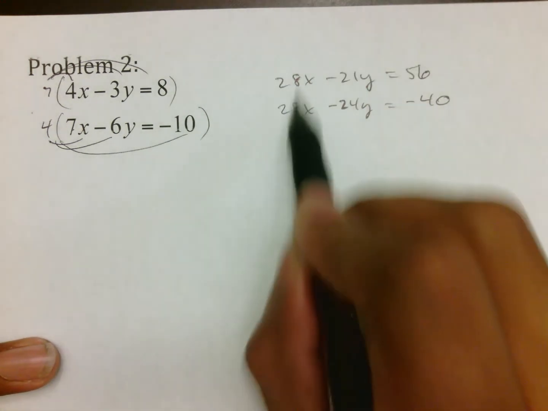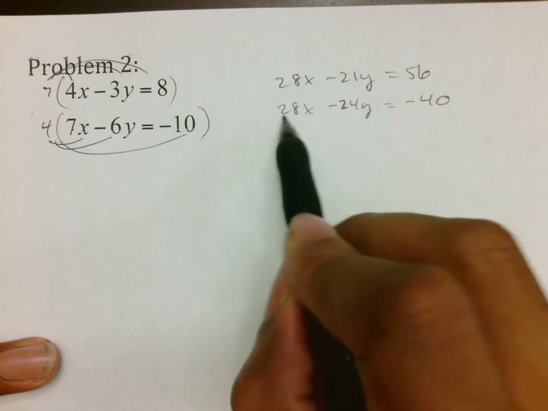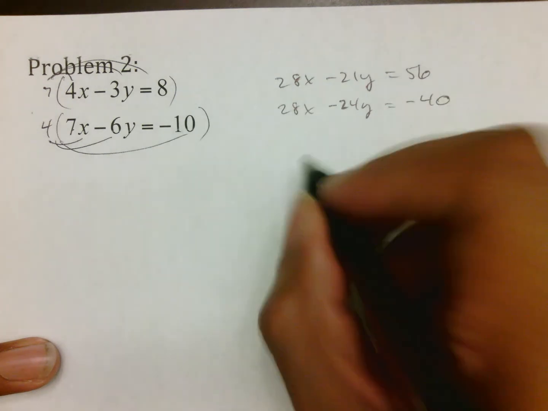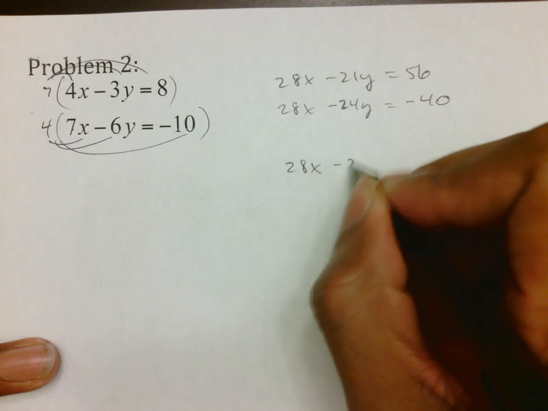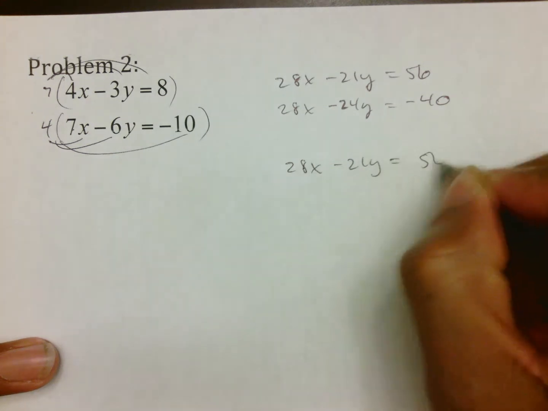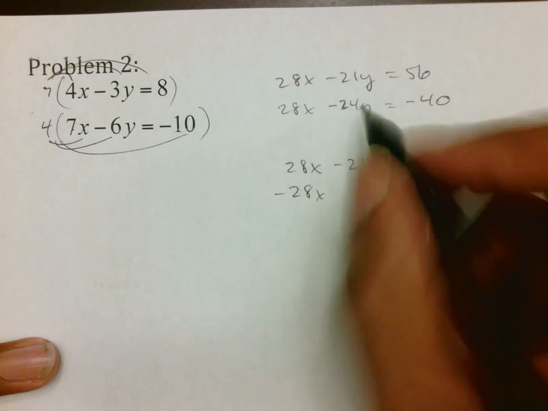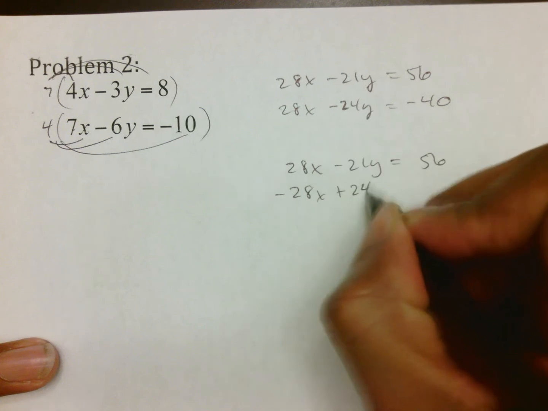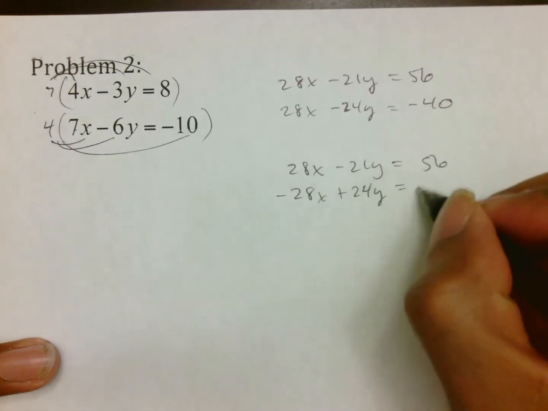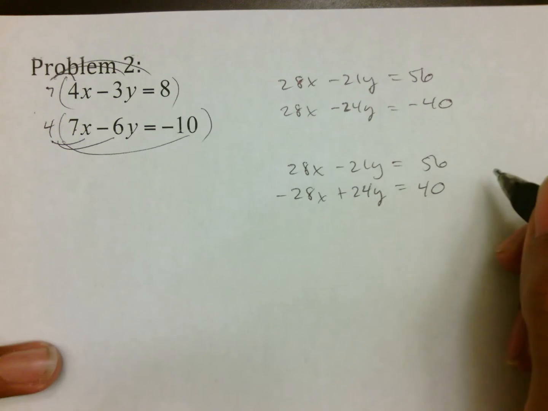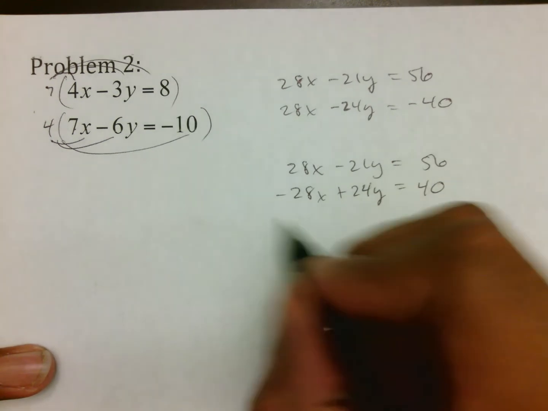Step 3 is we need opposites on our x's, so we switch everything on the bottom row. So we will rewrite the top row as is, 28x minus 21y equals 56, and then switch everything on the bottom. Negative 28x, that's a negative 24, so we make a positive 24y. That's a negative 40, so we rewrite as a positive 40. From there, we add everything up.